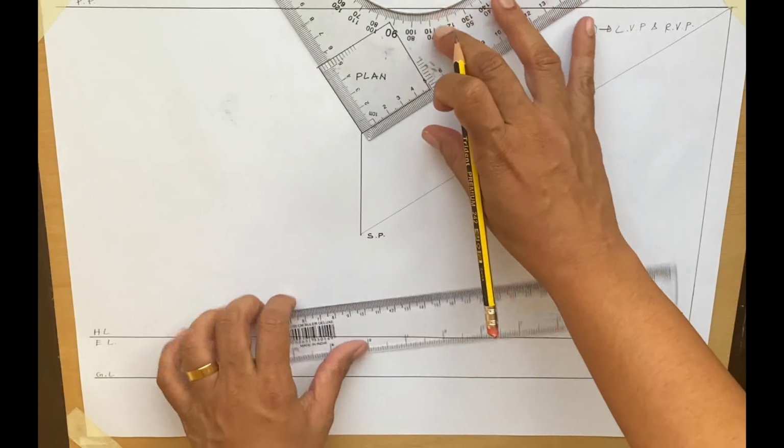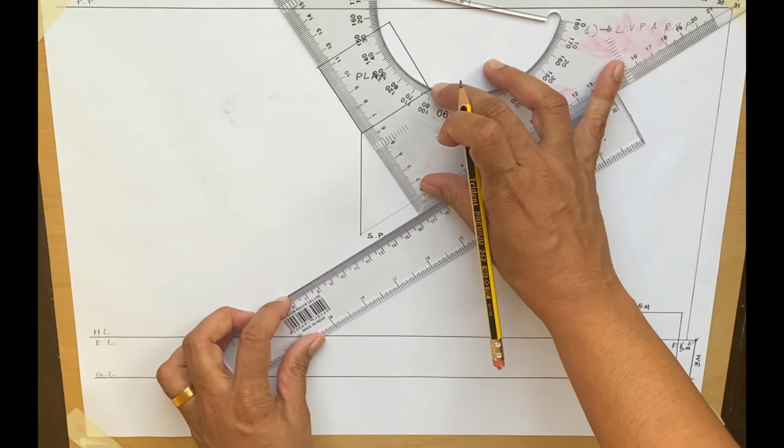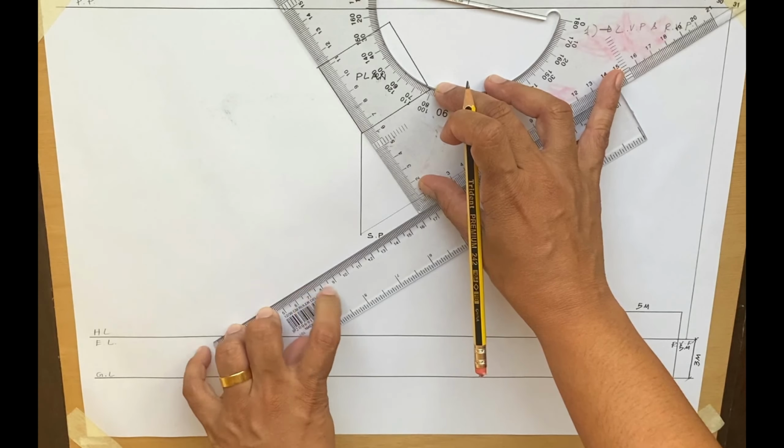Next we have to find the left vanishing point. Same thing for the left side as well.